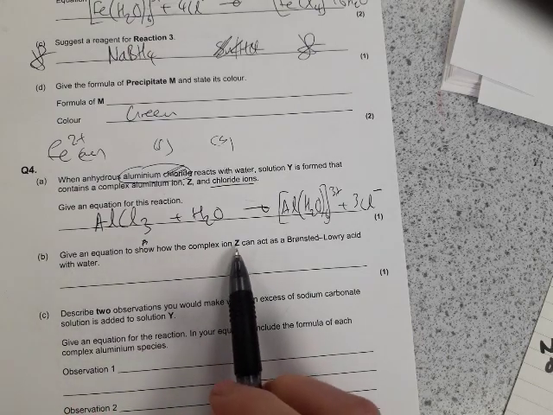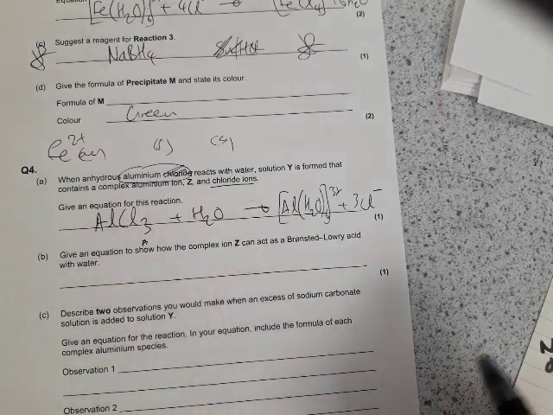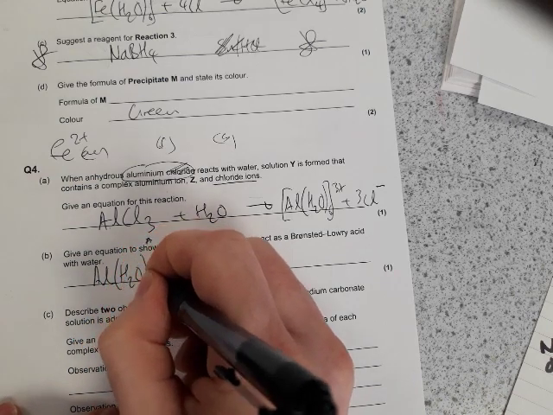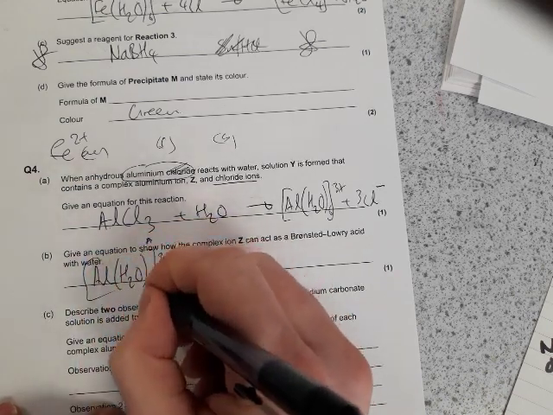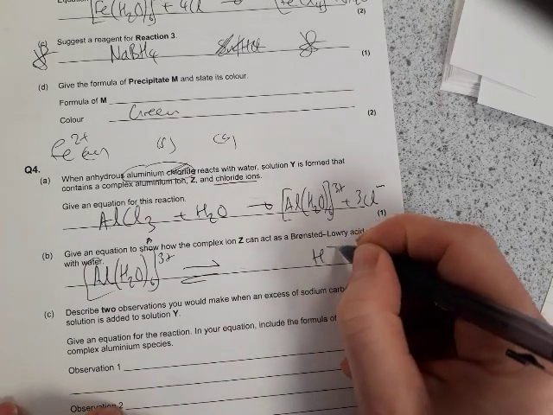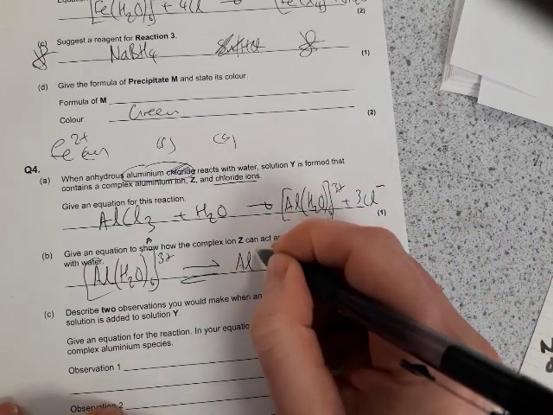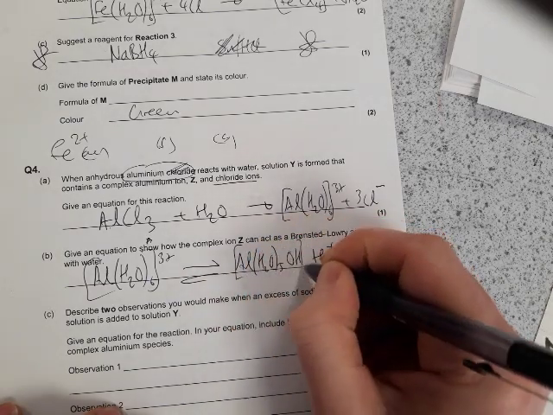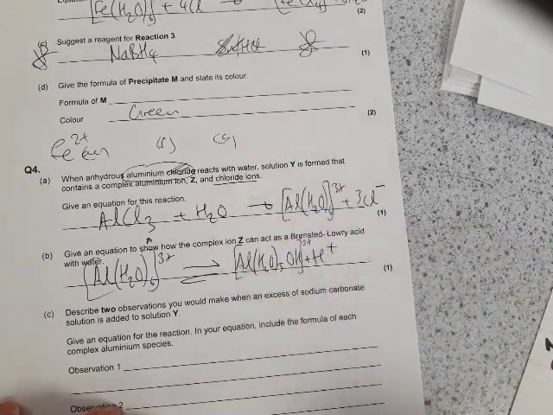Give an equation to show how complex Z can act as a Bronsted-Lowry acid. Oh, we've just done this one. It acts as an acid, so there's Al(H2O)6 3+. It acts as an acid by getting rid of an H plus, forming Al(H2O)5OH. There. We did that equation on the previous question.